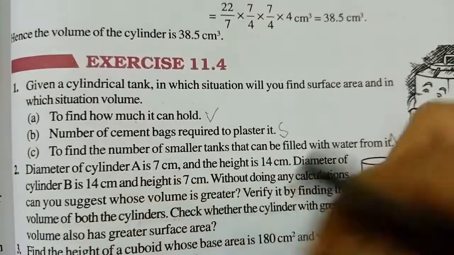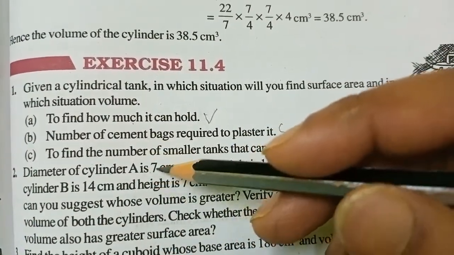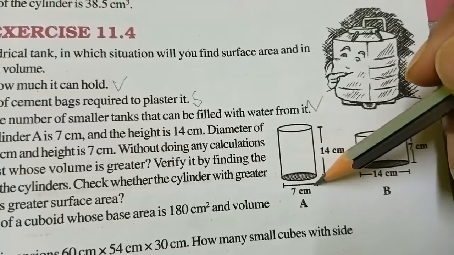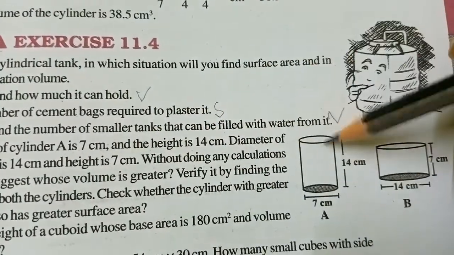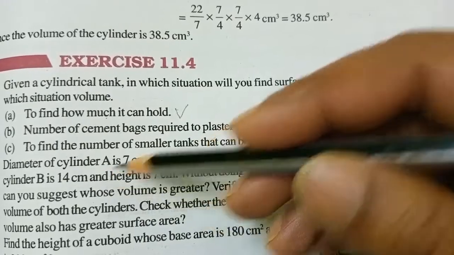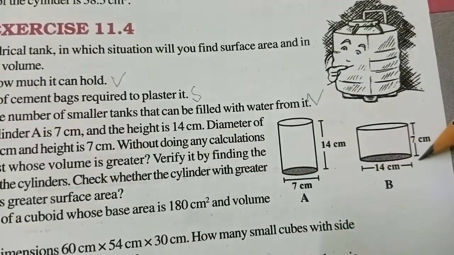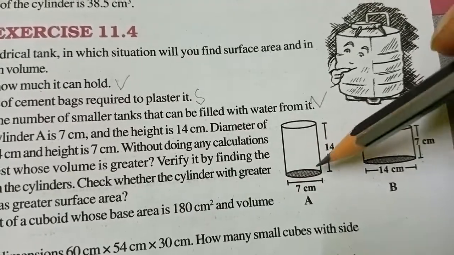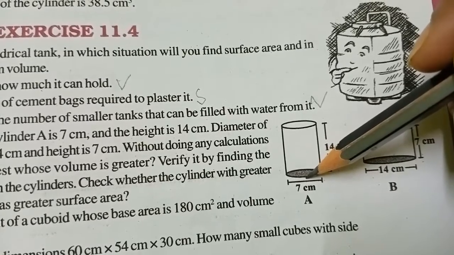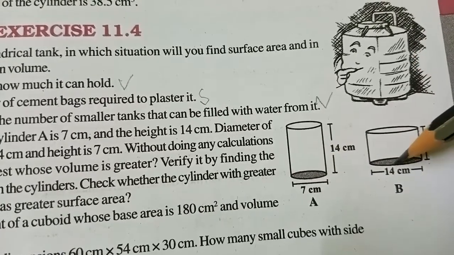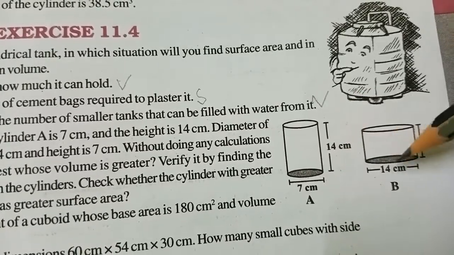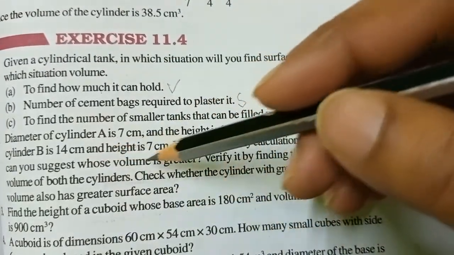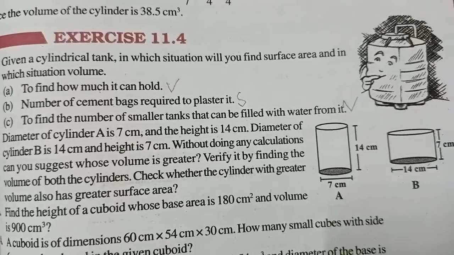Next, question 2. You can see here cylinder A and cylinder B. The diameter of cylinder A is 7 centimeter and the height is 14 centimeter. The diameter of cylinder B is 14 centimeter and the height is 7 centimeter. So both have opposite quantities: here the diameter is 7 and the height is 14, there the height is 7 and the diameter is 14. Without doing any calculation, can you suggest whose volume is greater?